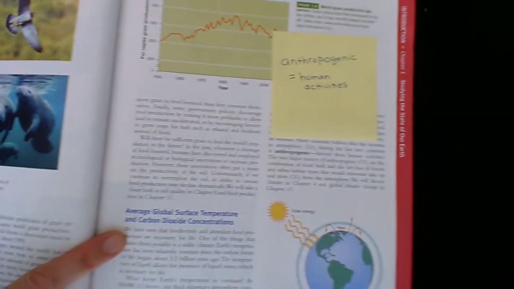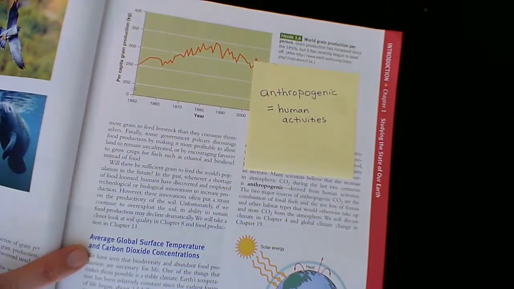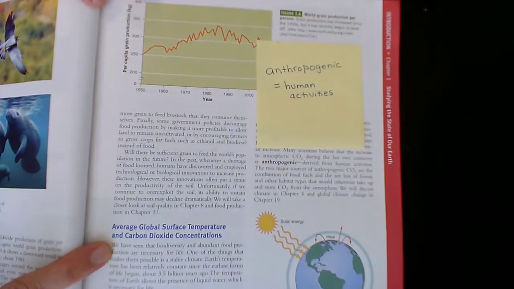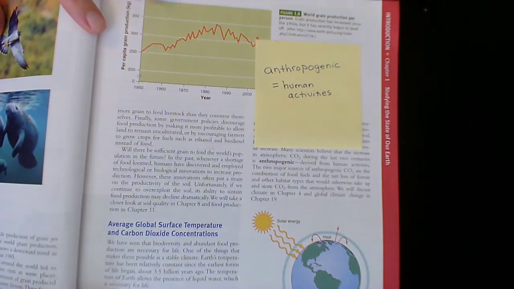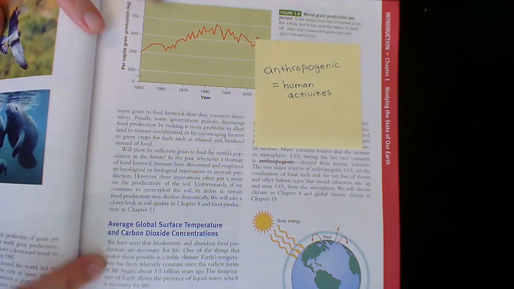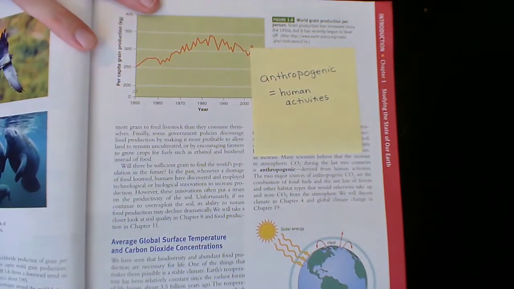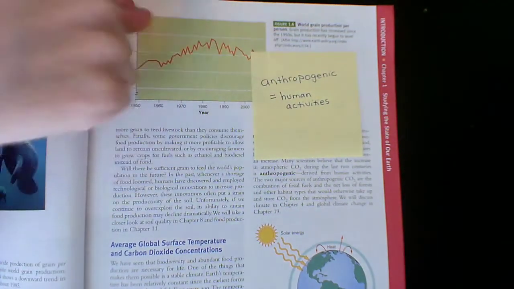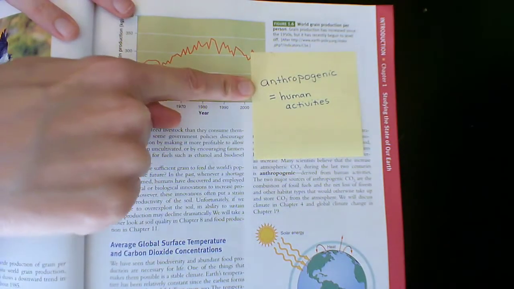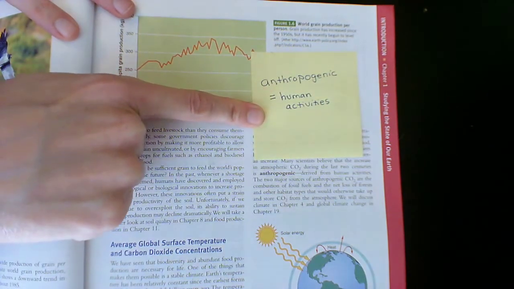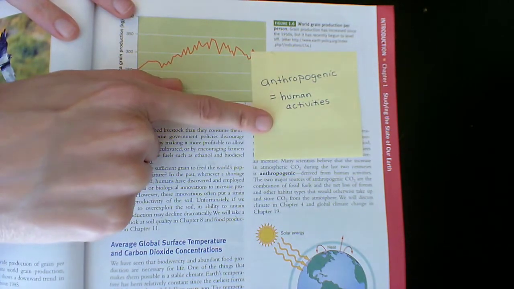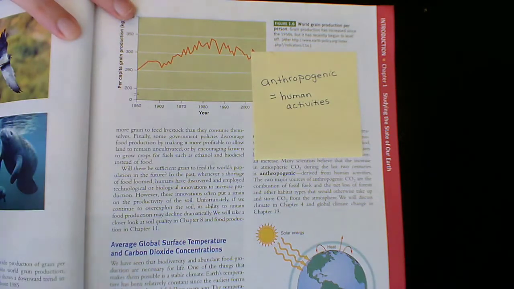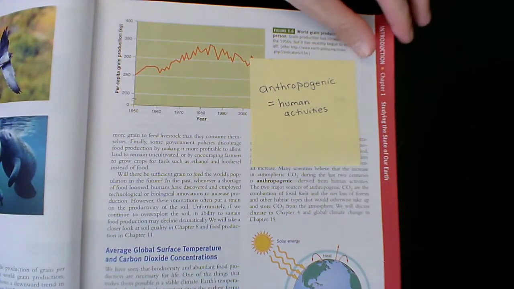Moving on to page 9, average global surface temps and carbon dioxide concentrations. Again, we'll cover all this more, but just to get a basic idea, I do want to point out a vocab term, anthropogenic. Whenever you see that term, that means human activities, human caused. So that's very important. A lot of times we're looking at anthropogenic versus natural activities.